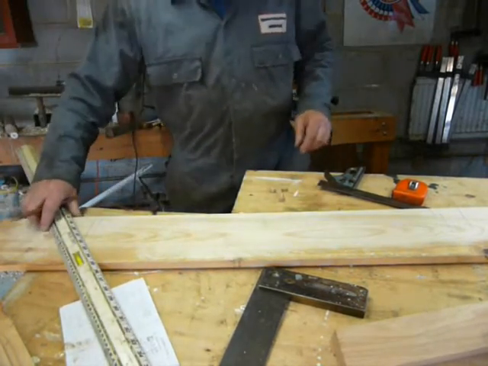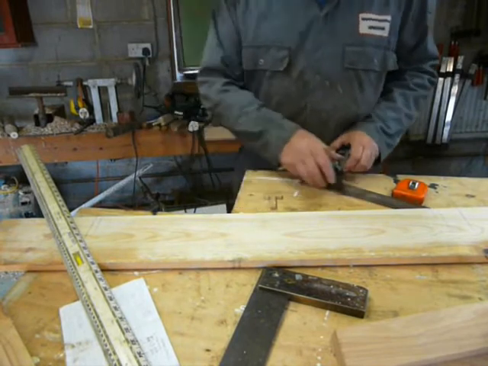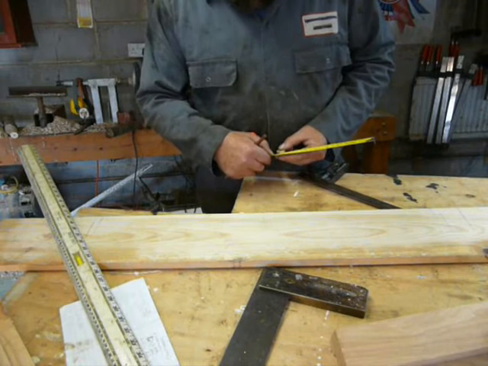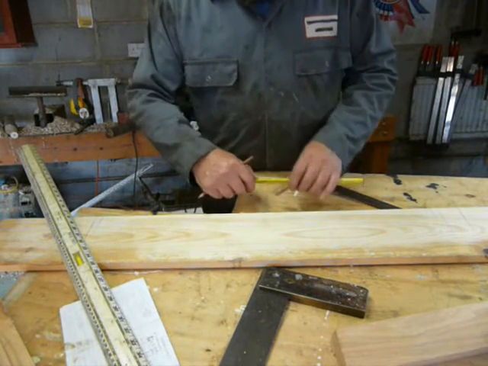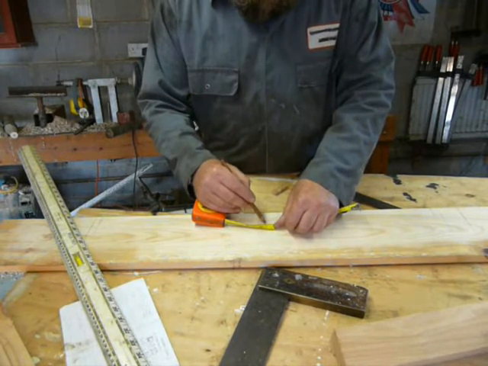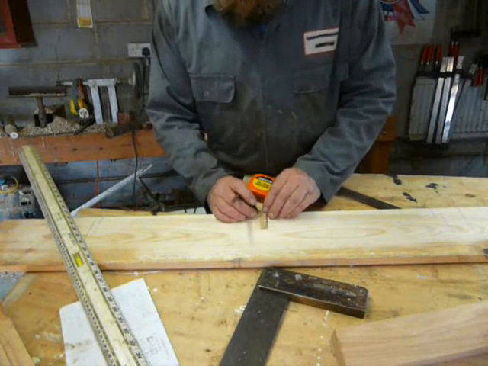That'll do. So then we can put this in the middle. Now, that should be 10 mil. So let's go 5 either side, and then we can just set this up.